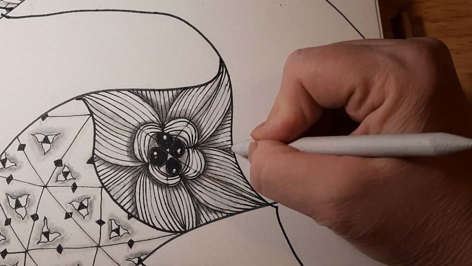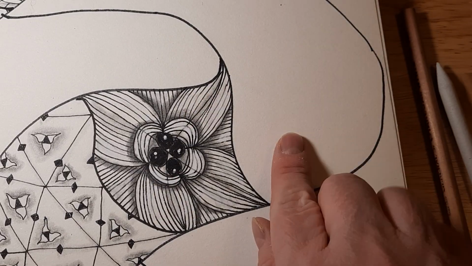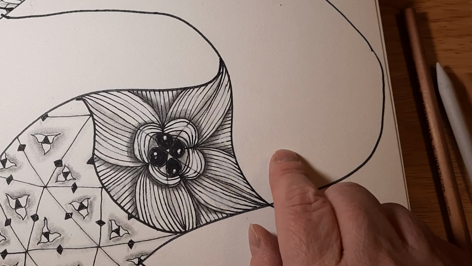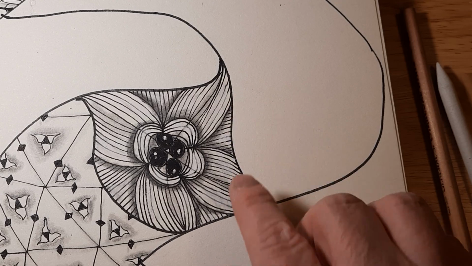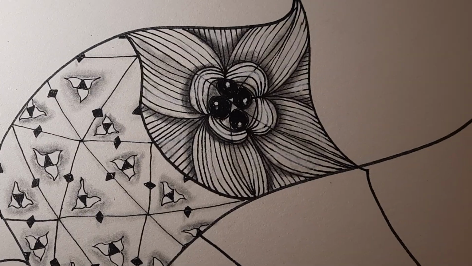Ooh, definitely like it now. And I liked it before, but I think with the color of the paper, the white charcoal and the graphite and the ink gives it just that extra little pop.